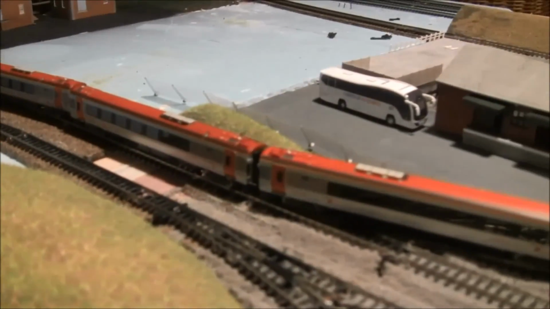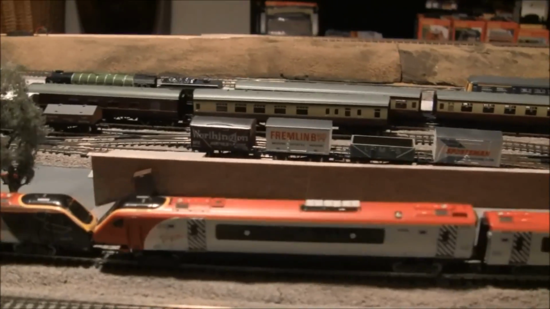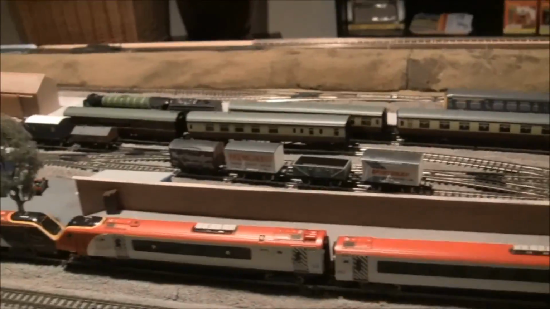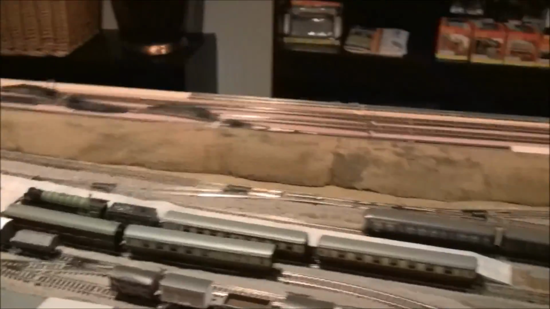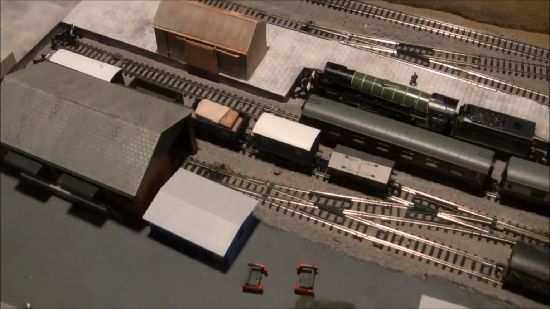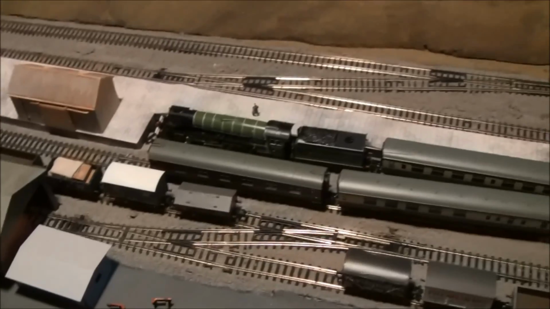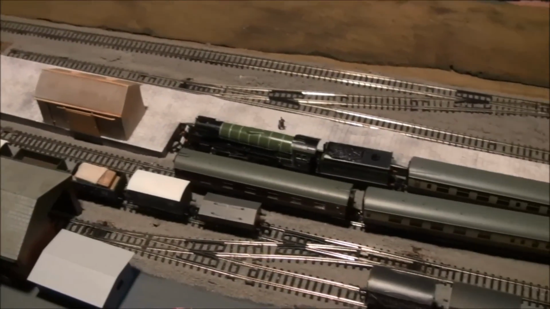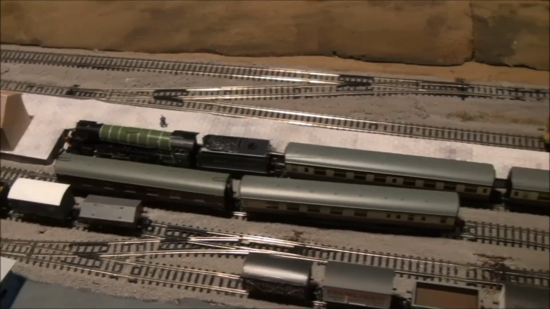With a little inadvertent point setting at the back there. I forgot I'd run this train into the platform area. So all told, I got shunting potential here in the station area. That's going to be the preservation railway.